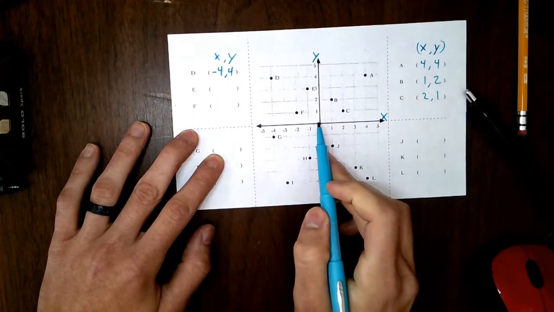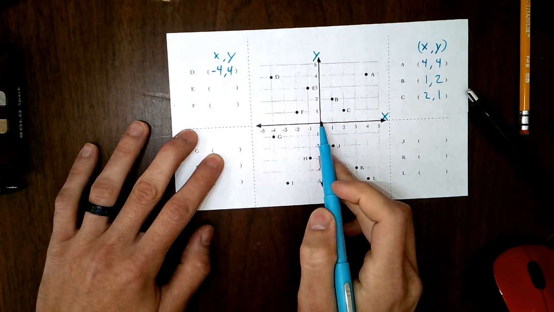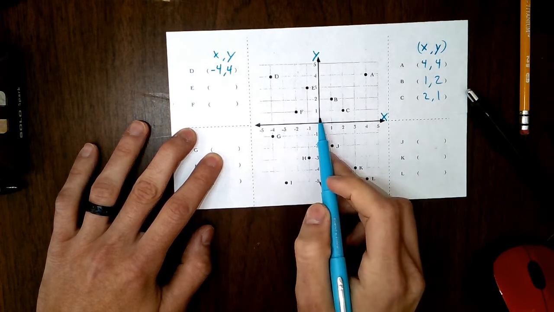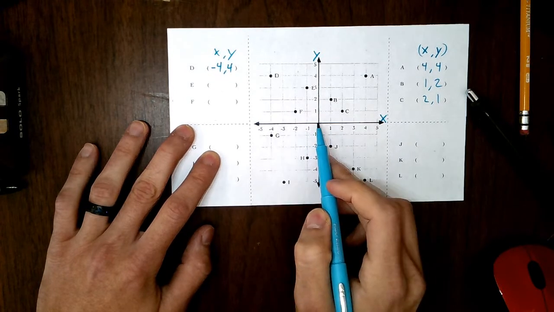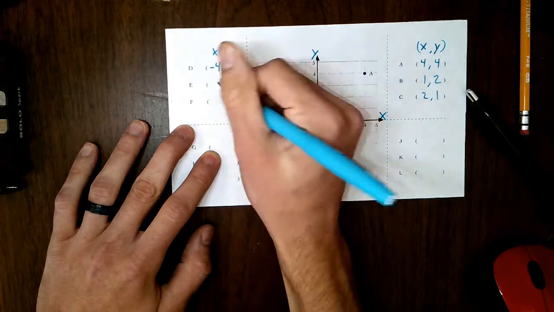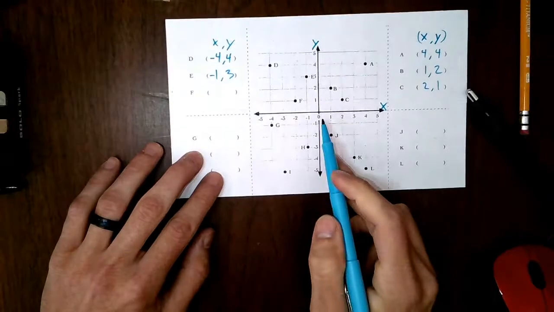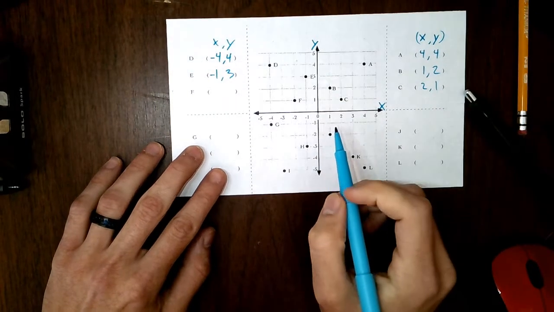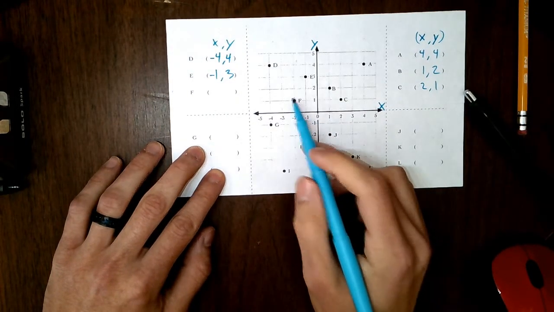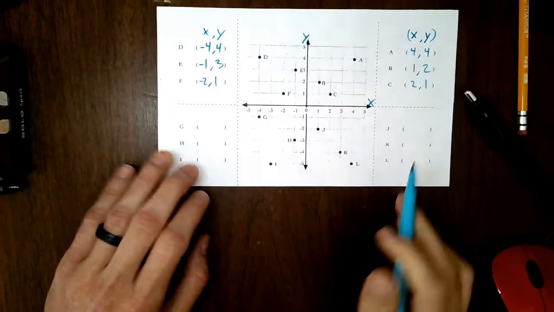All right. E. Who's got E? Somebody who hasn't answered. Daniel? I think you've got it figured out. How far over on our x-axis? E is -1 and +3. Perfect. -1 and 3. All right. F. Ms. Hayden? -2, 1. Starting to feel a little more confident.